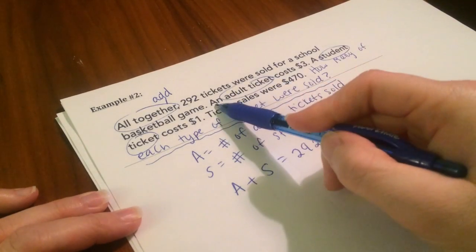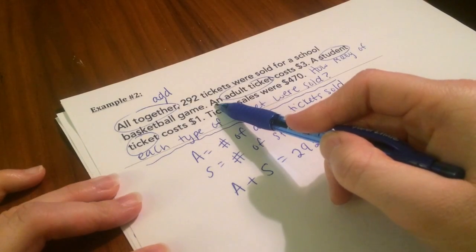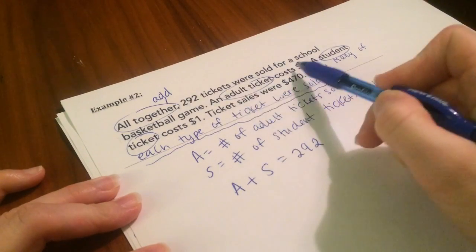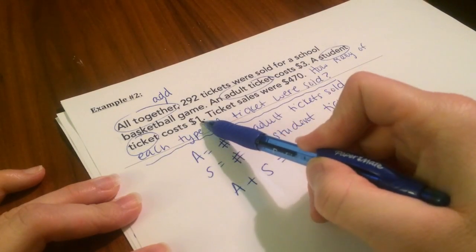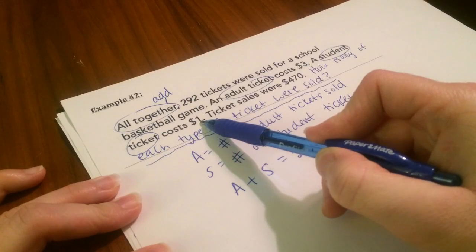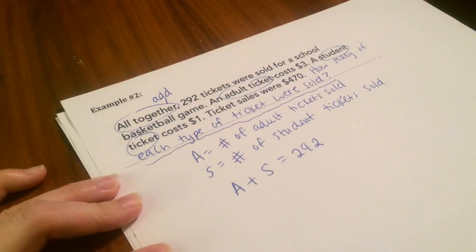The second equation that we want to write, let's read the second sentence. An adult ticket costs $3, and a student ticket costs $1, and the ticket sales were $470.